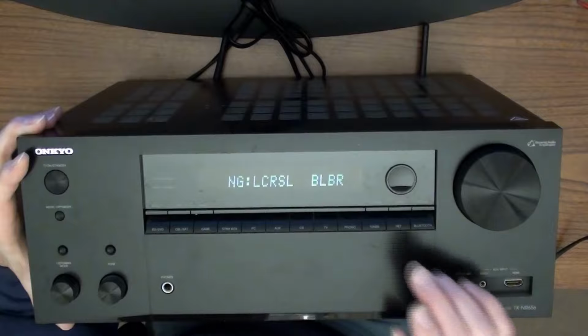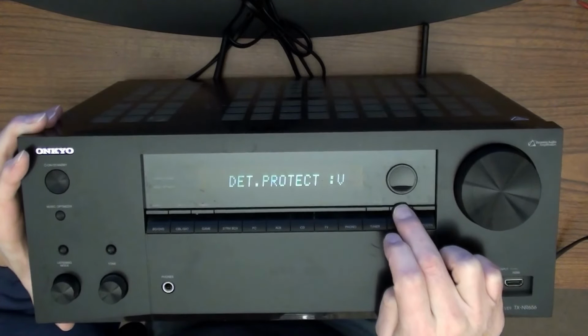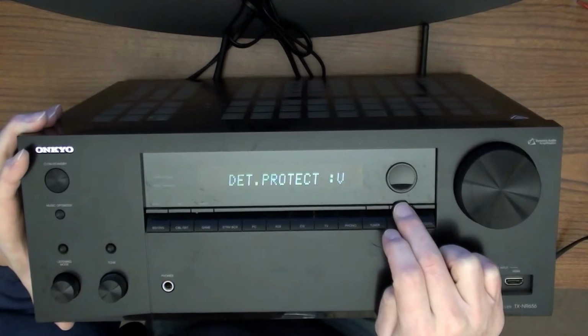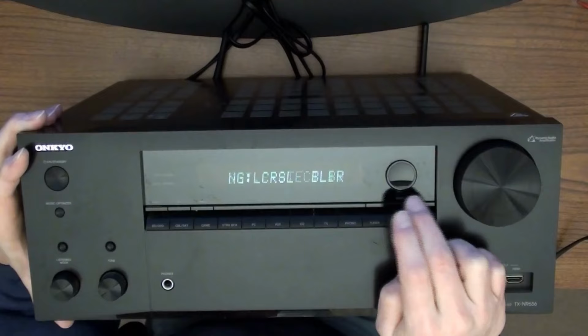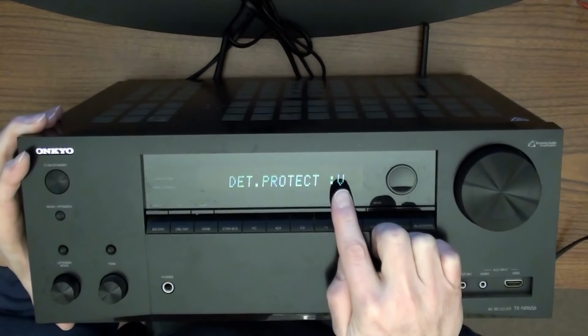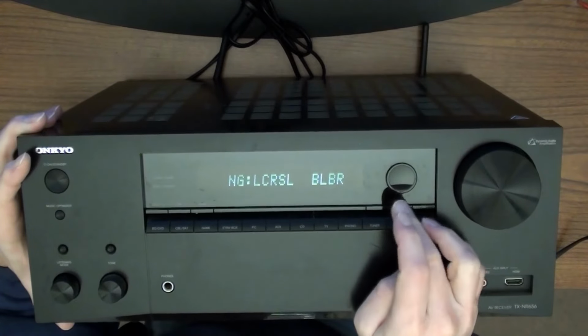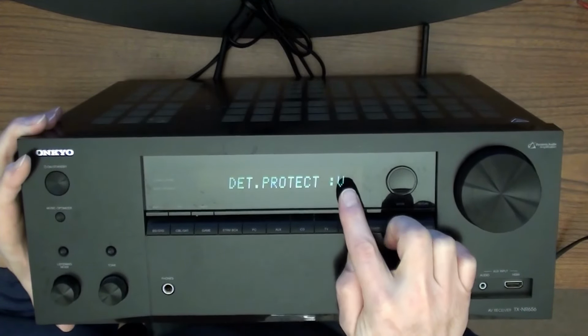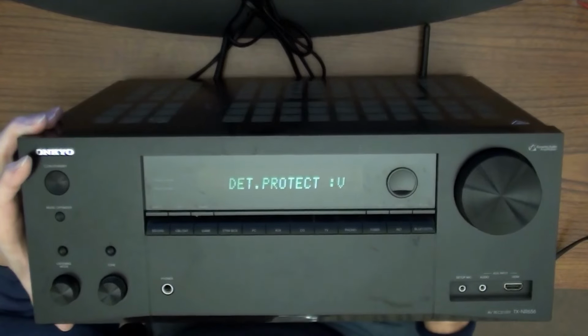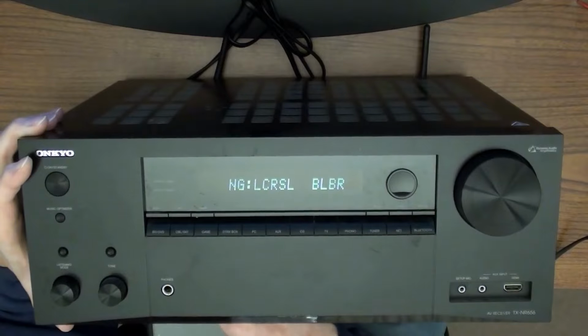Also when I pressed enter here, you could see that a little message popped up, detect, protection, and then it has a V there. That means voltage. It would have an I there if it's current. So it's saying there's something to do with the voltage in the output area.